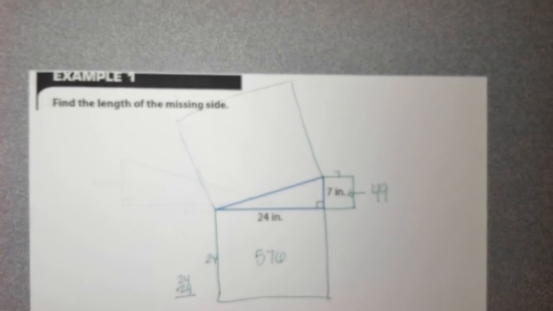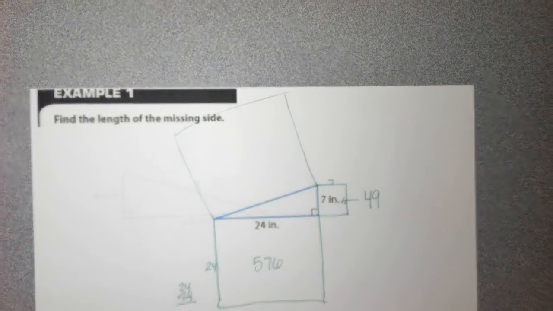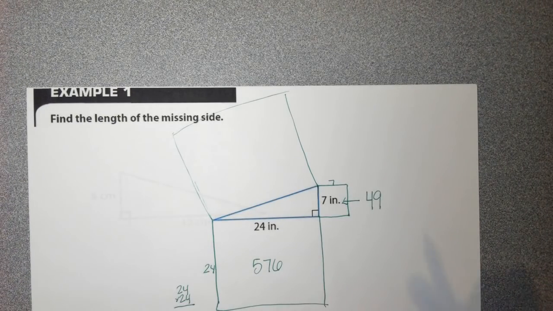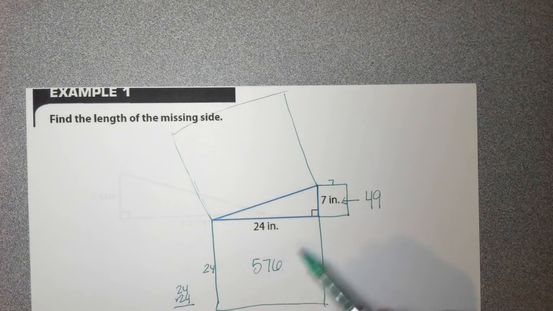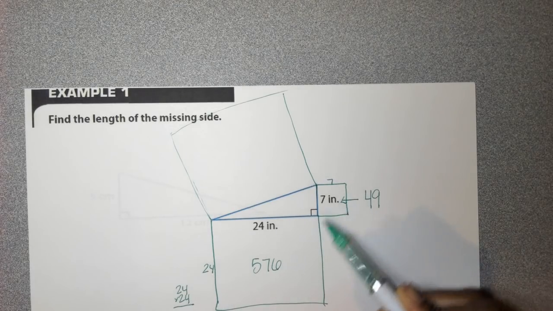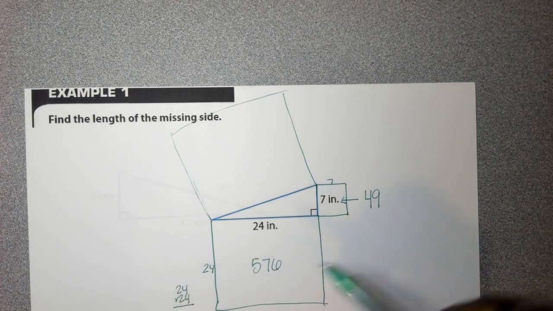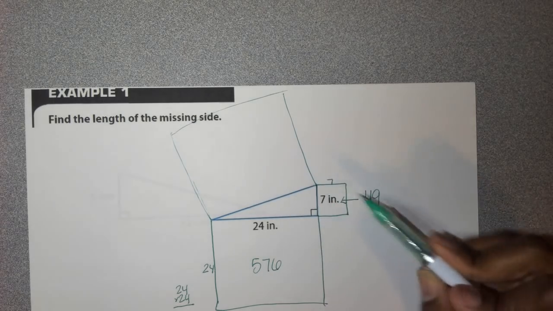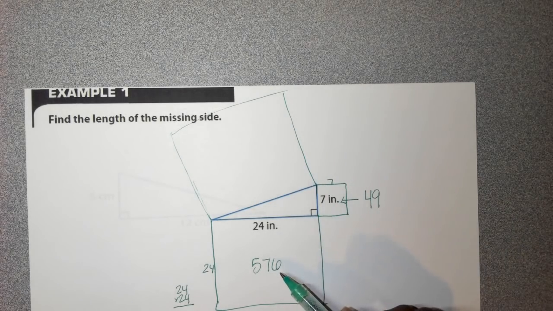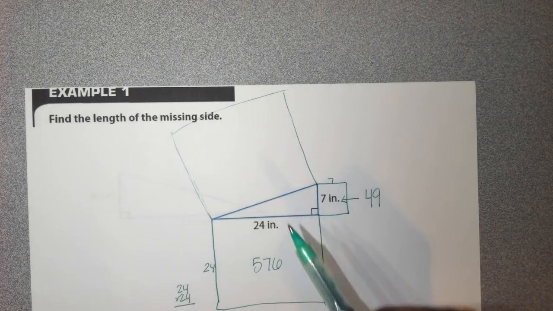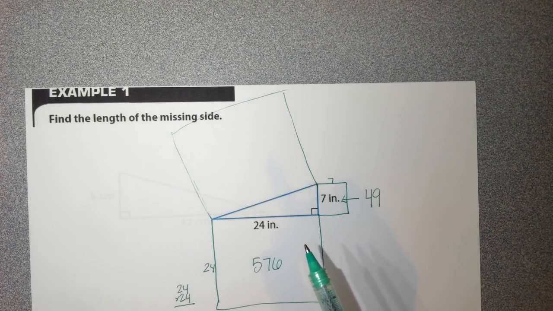So we don't know how many squares are inside of here. But the Pythagorean theorem says that if I add up the total number of squares in the smaller two sides, then I know how many squares are in the larger side. Adding these two gives me the total amount of squares in the larger side.